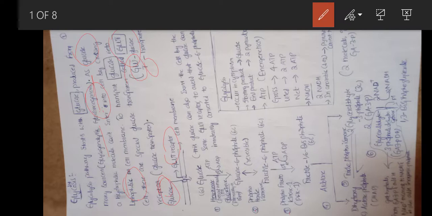In the same way, the GLUT receptor can also facilitate glucose exiting the cell. To avoid this, the glucose should immediately be converted into another intermediate, called glucose 6-phosphate.